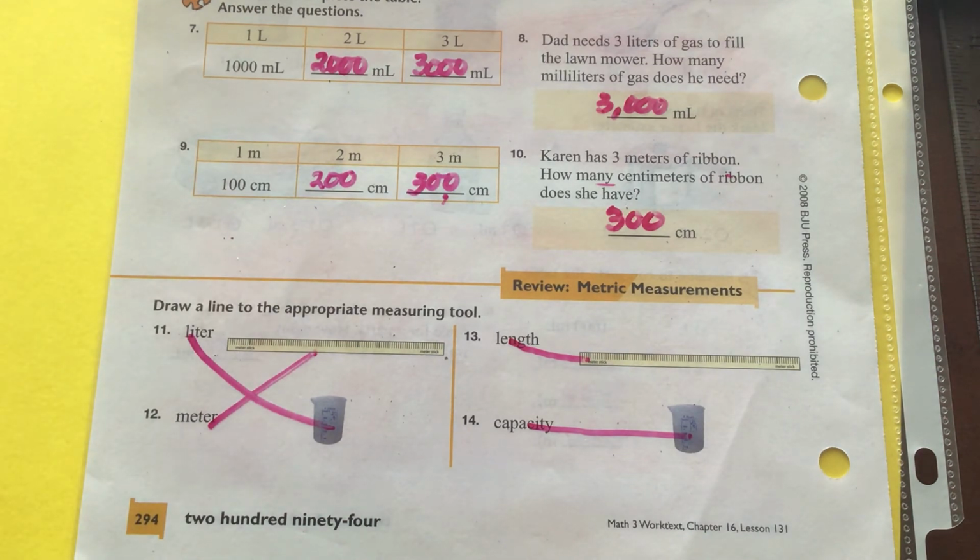I hope that was easy, and you're enjoying doing something a little different. Next time, we're going to look at weighing things using scales. So we're going to use grams and kilograms.